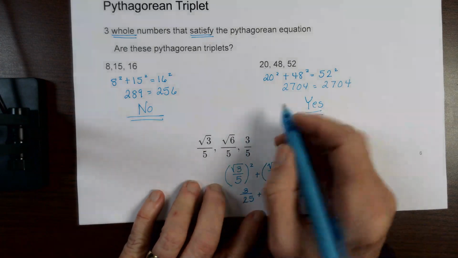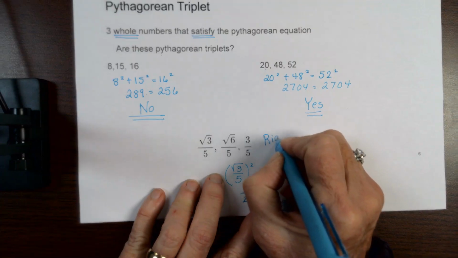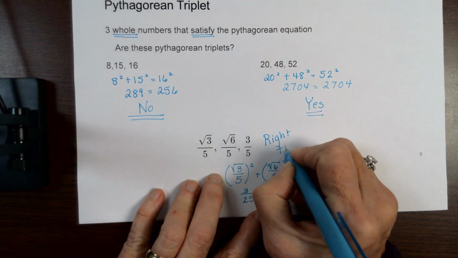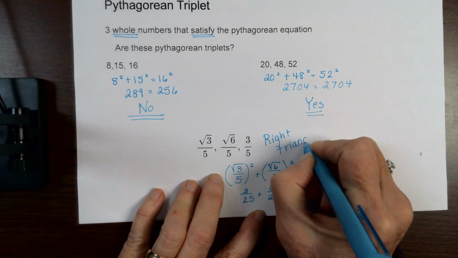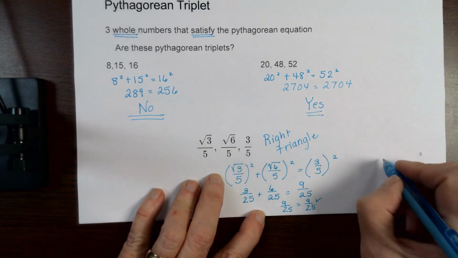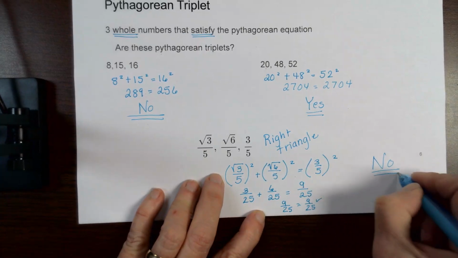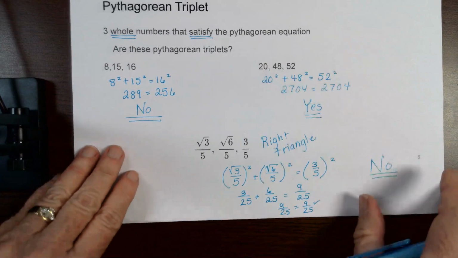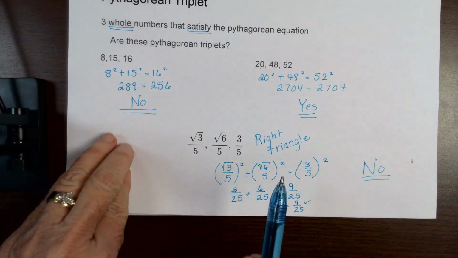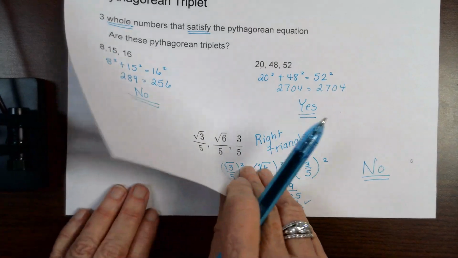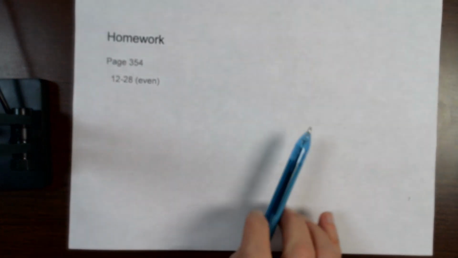So this is a right triangle, but it is not a Pythagorean triplet because these are not whole numbers. So even though it works in the Pythagorean theorem, it's not a Pythagorean triplet. All right, your homework on this is page 354, 12 through 28 even.